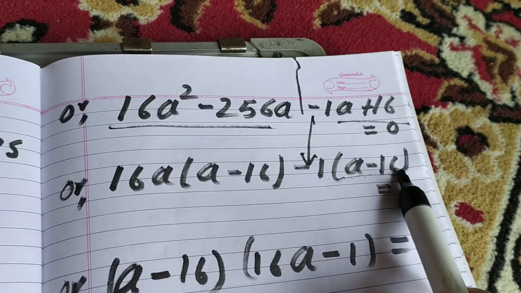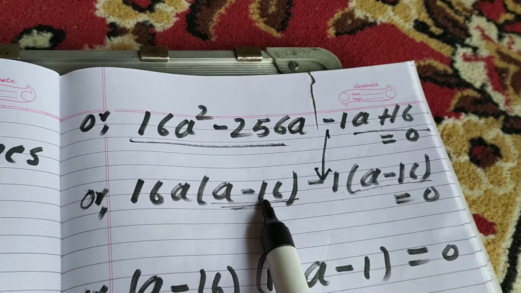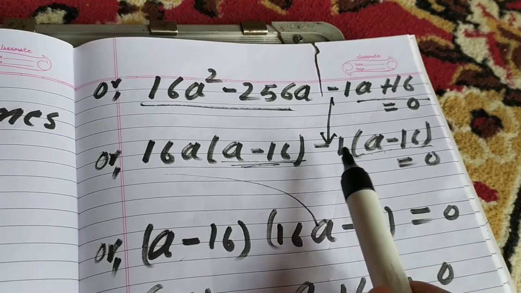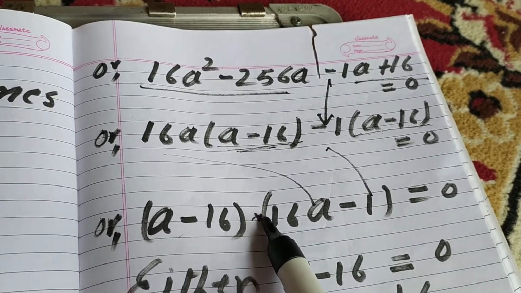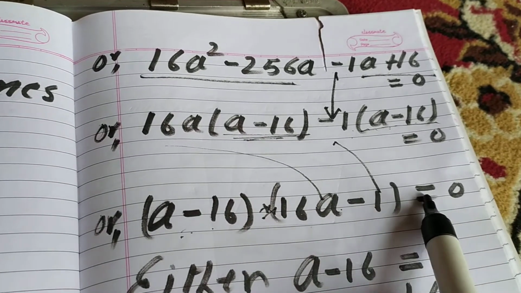Now again a minus 16 is common. So let's take out this common factor, writing the remaining one, 16a, and minus 1 as it is. We have found the factors of this. A minus 16 times 16a minus 1 is equal to 0.